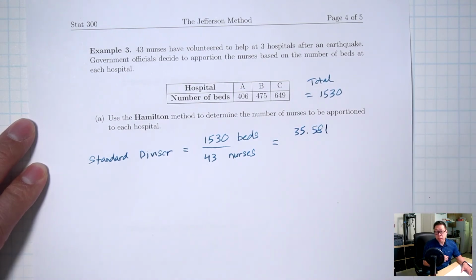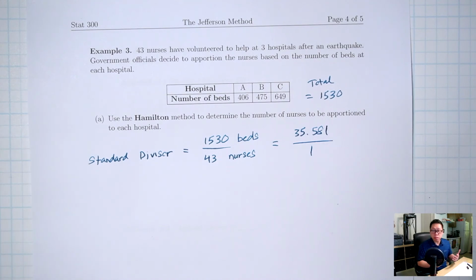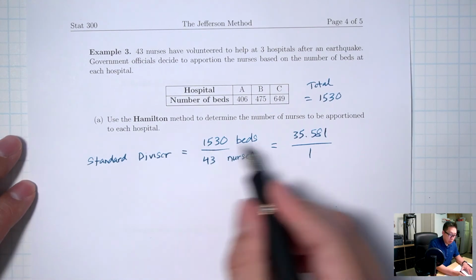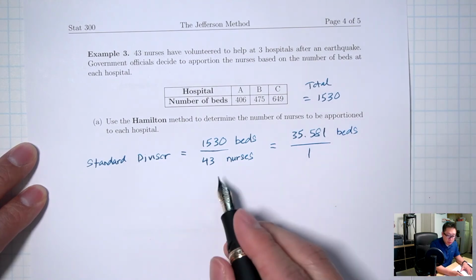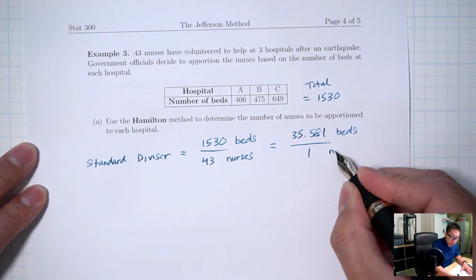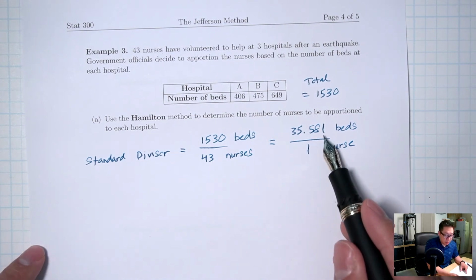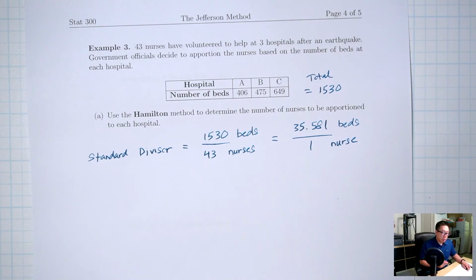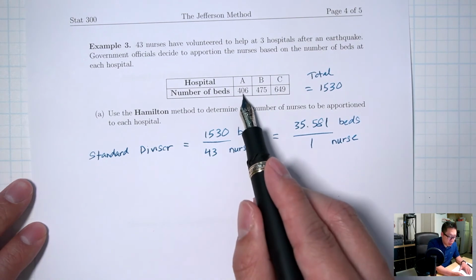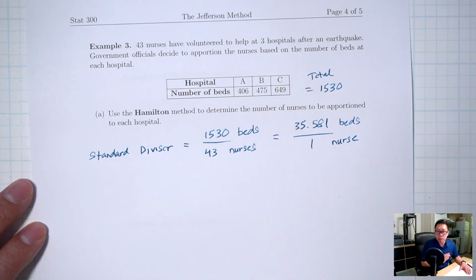I'm going to force this to be a fraction by putting it over 1. And then let me label the units on top and the units on bottom. Up top were the beds. At the bottom was the thing that we're sharing, which were the nurses. And the interpretation of the standard divisor is that for every 35.581 beds, the hospital deserves 1 nurse. And what we're going to do is divide each of these numbers of beds by this 35.581.